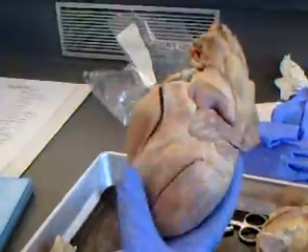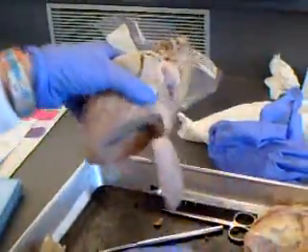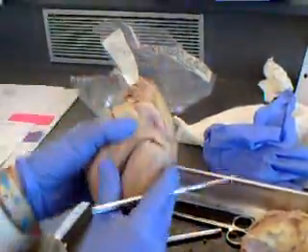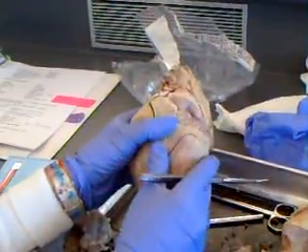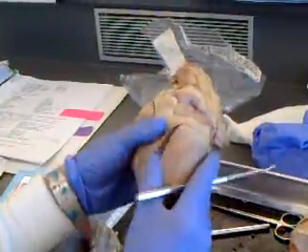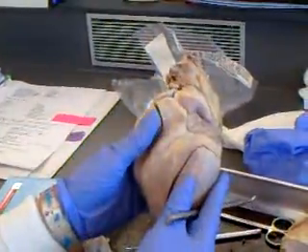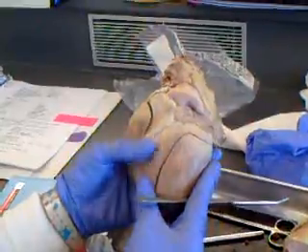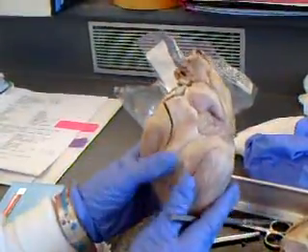And down through the left atrium, down through the mitral valve, or the bicuspid. Or there's one more, the left atrioventricular valve. But I think on the lab objectives we're using the terms bicuspid valve and tricuspid valve.